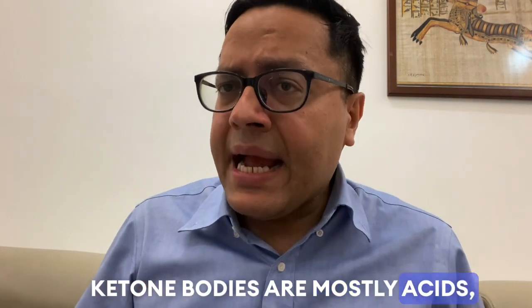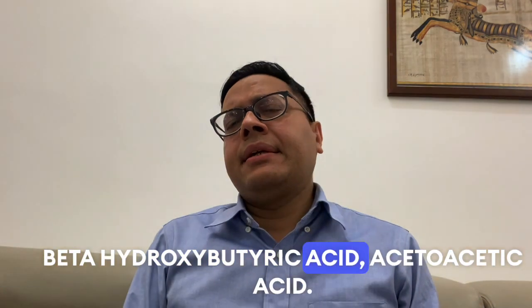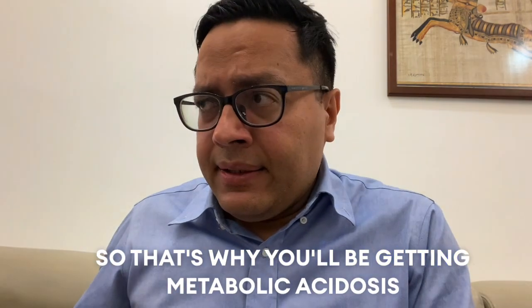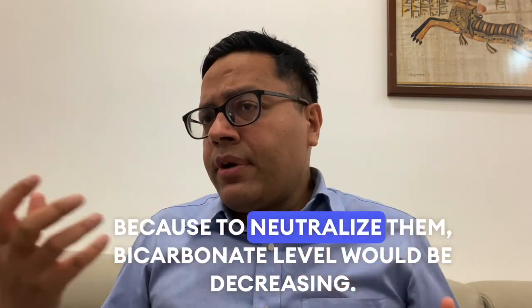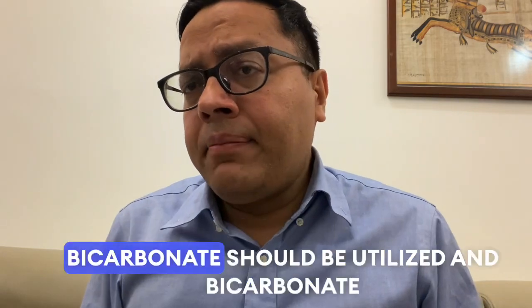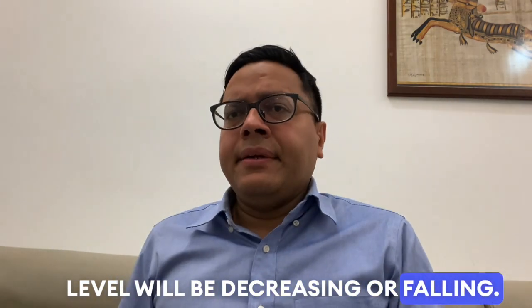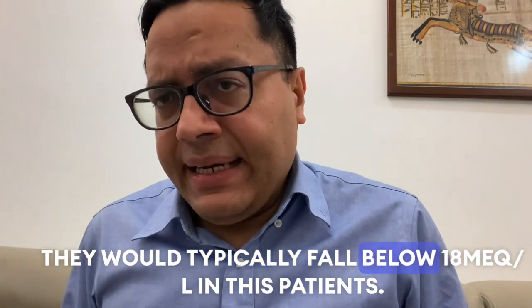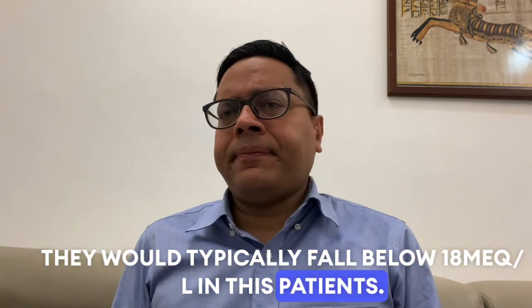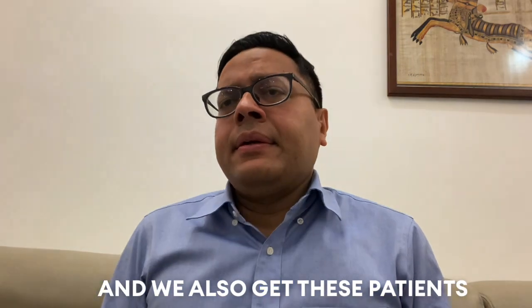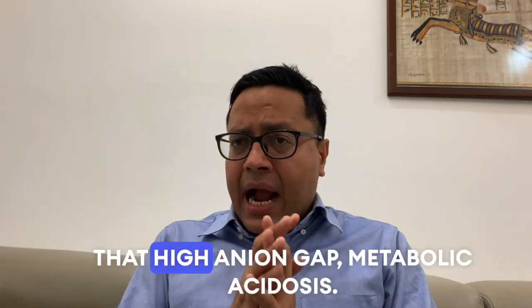Ketone bodies are mostly acids, beta hydroxybutyric acid and acetoacetic acid. So that's why you get metabolic acidosis, because to neutralize them, bicarbonates would be utilized and the bicarbonate level would be falling, typically below 18 in these patients. And we also get high anion gap metabolic acidosis in these patients.